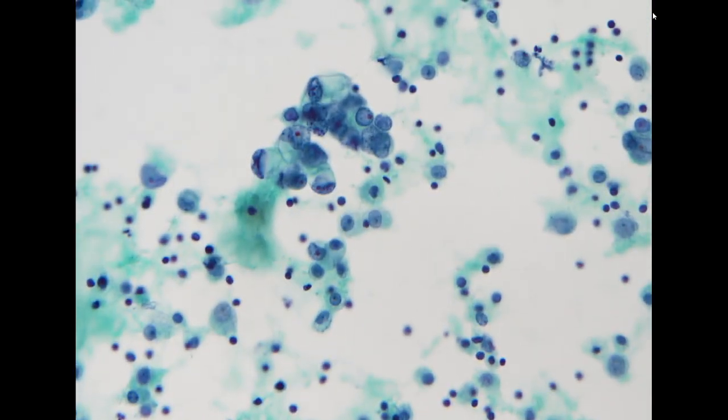But this tumor is poorly differentiated, so these very high-grade nuclear features make it very easy to identify. Okay, so this is a cholangiocarcinoma with peritoneal cavity metastasis.